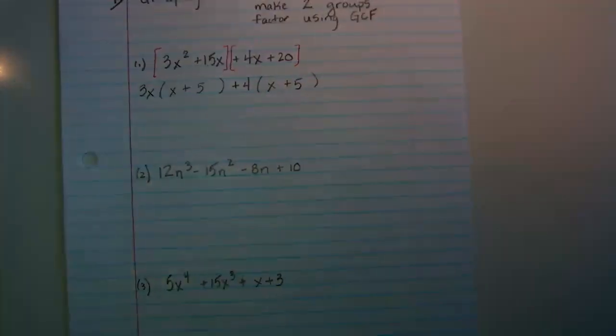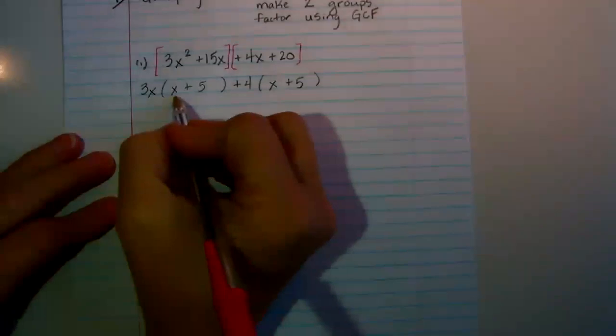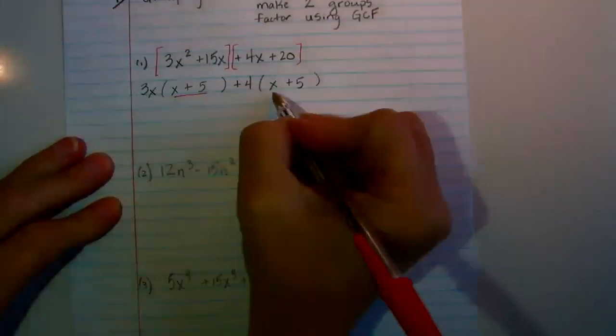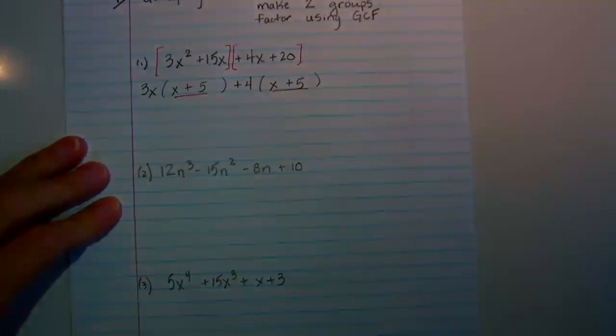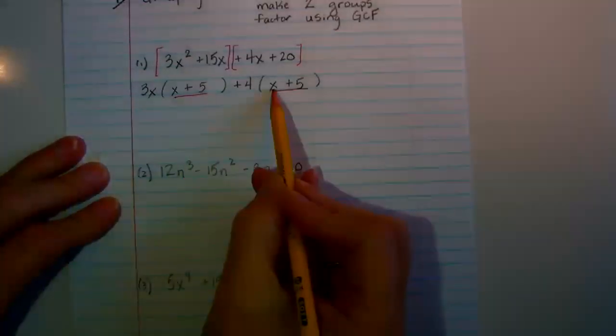All right. Now, when you do your grouping, one thing that hopefully you noticed when you looked at what I have now inside my parentheses is that inside this group, we have the x plus 5, and inside this group, we also have an x plus 5. So when you're doing factoring by grouping, that should happen. If that doesn't happen, then maybe you can't use this method, or maybe you made a mistake, but you do want these two to match and look the same.